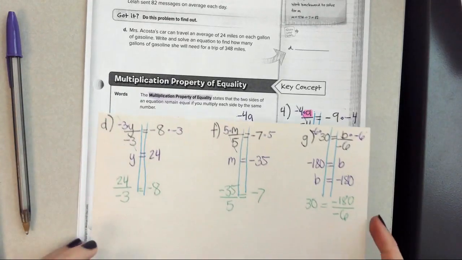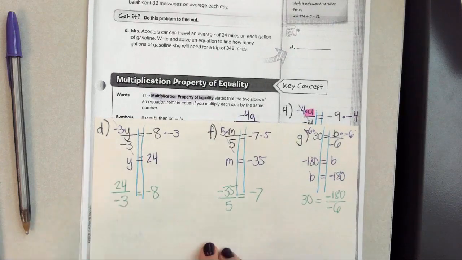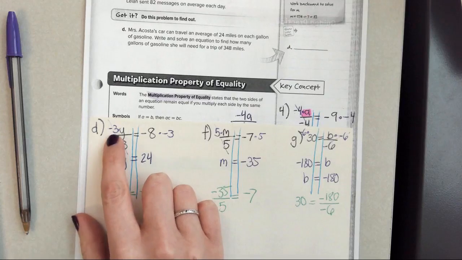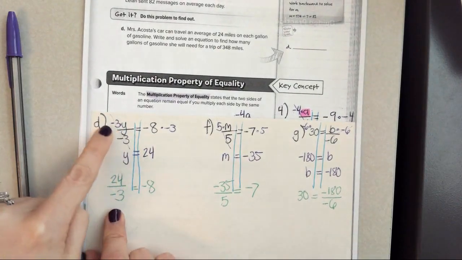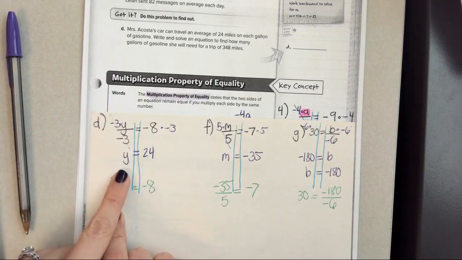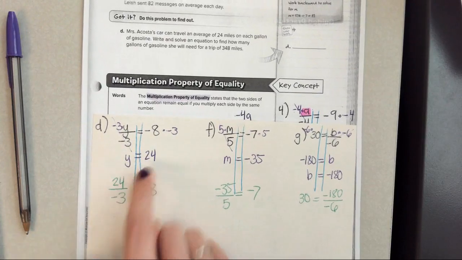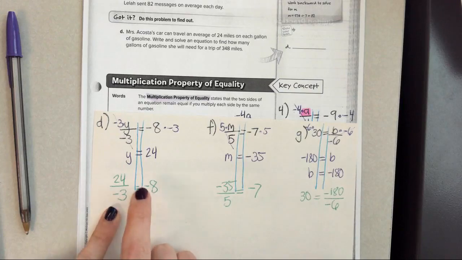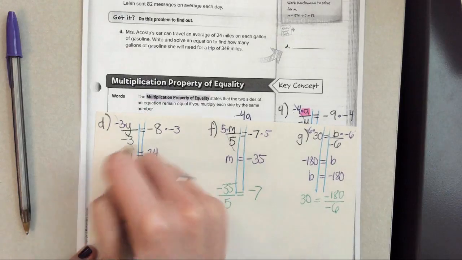Alright, so letter D, all the original problems are in black here. Letter D, you're going to multiply by negative 3 on both sides. Because remember, this is division, so we're going to do the opposite. The opposite would be multiply. Those would cancel out, and I'd have y. And negative times a negative is a positive. 8 times 3 is 24. And we check. 24 divided by negative 3 would give me a negative answer, and it's 8. Since that works, I know that's my answer.